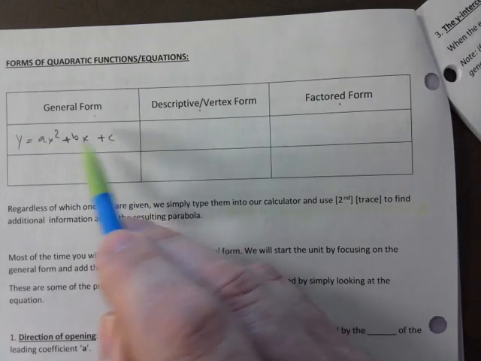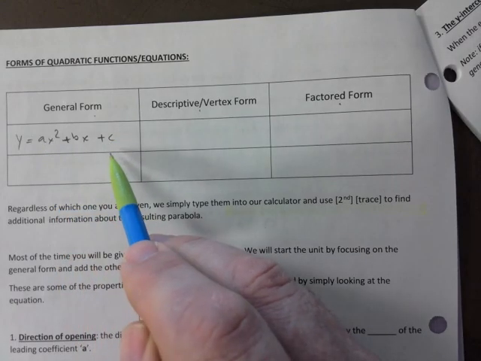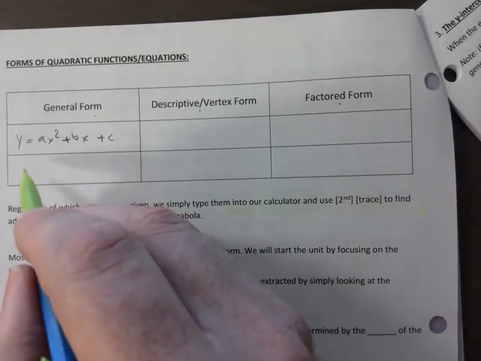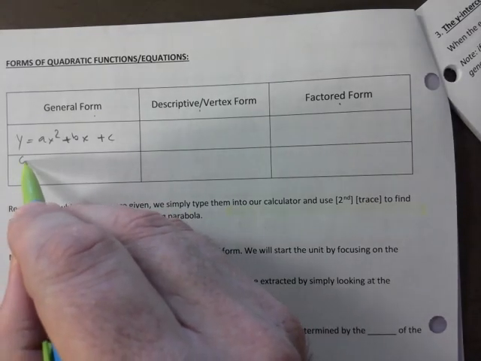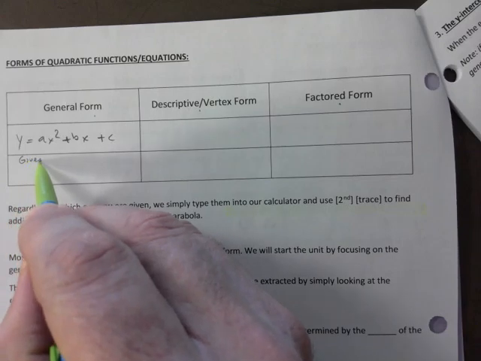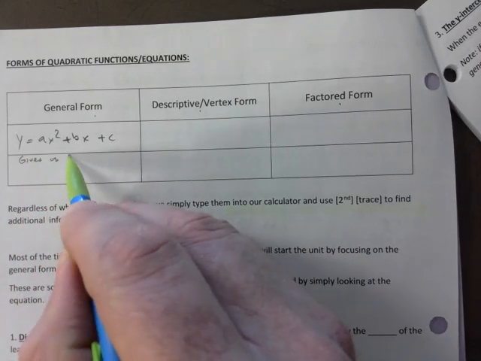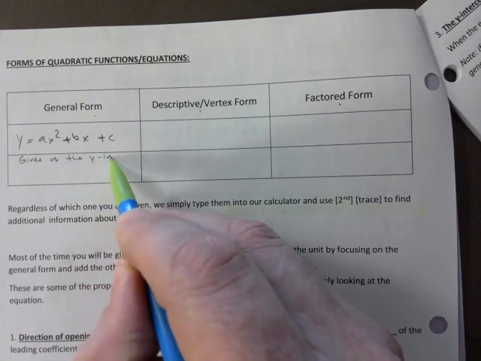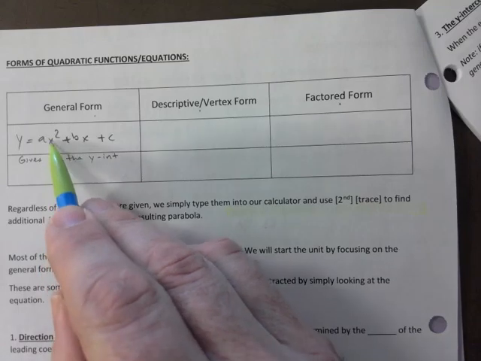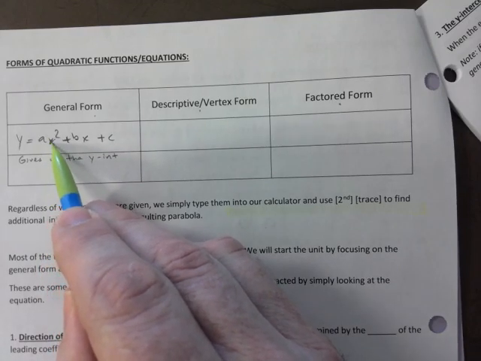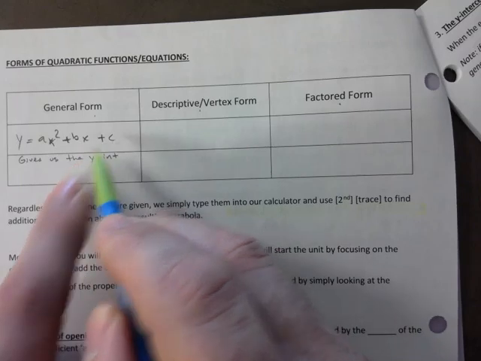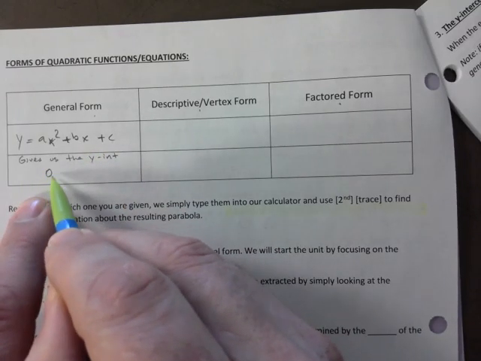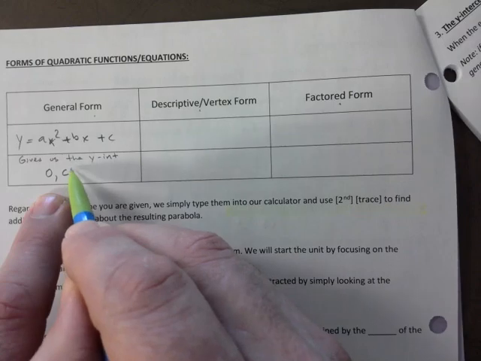Okay, so just so you know, this is just what it kind of looks like. And this one gives us the y-intercept. Okay, that's what this one gives us without calculating anything. It gives us the y-intercept right away. The y-intercept is going to be 0, c.